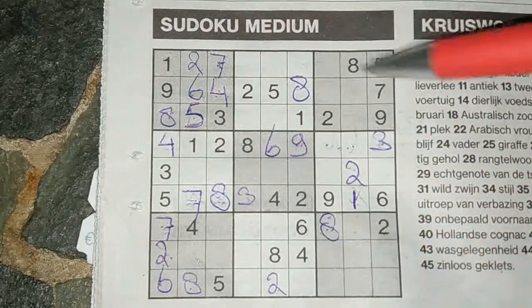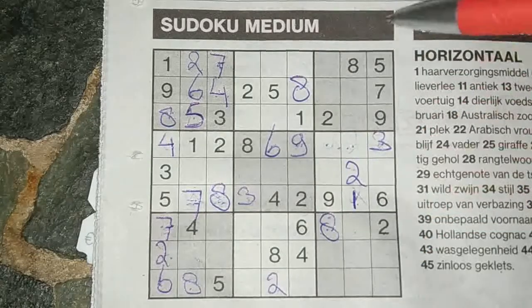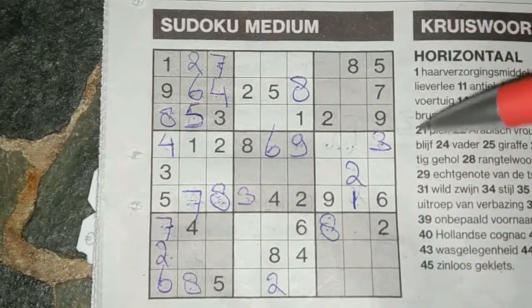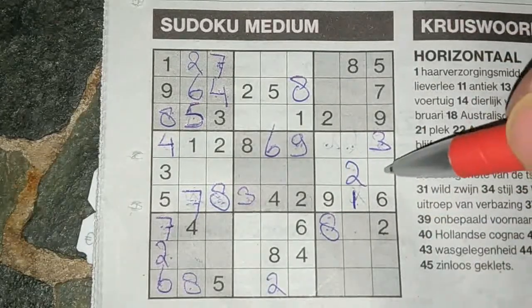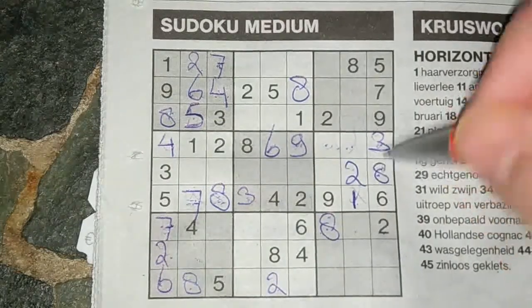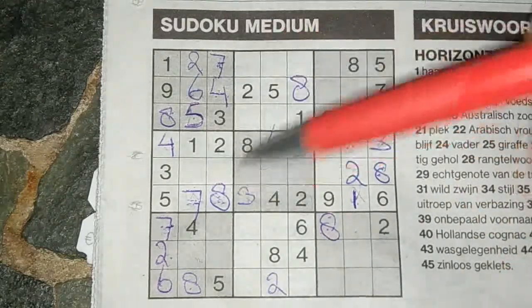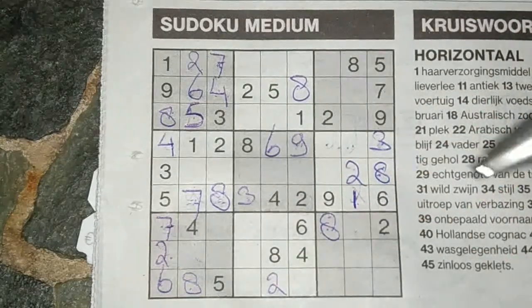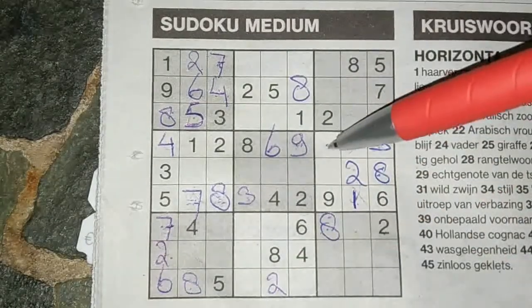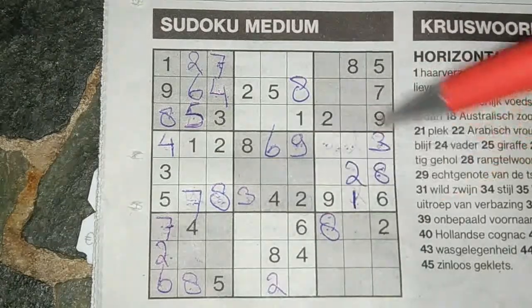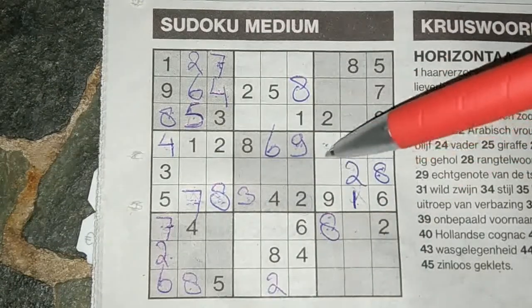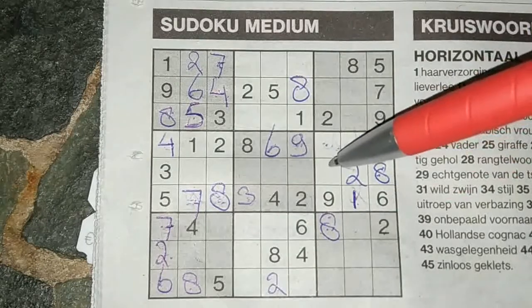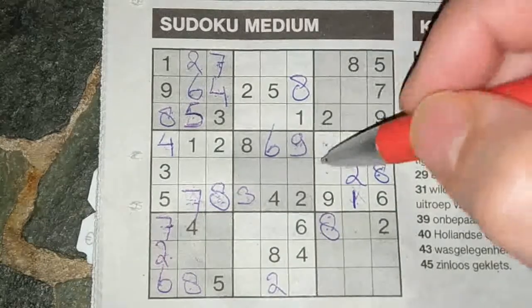8 in this column, 8 in the column next. So in the last column, the only place for the 8 should be there. And I see all the 8s are used. Yes. Alright, so we have here 5 and 7, 5 and 7. One digit left for this big square for the number 4.